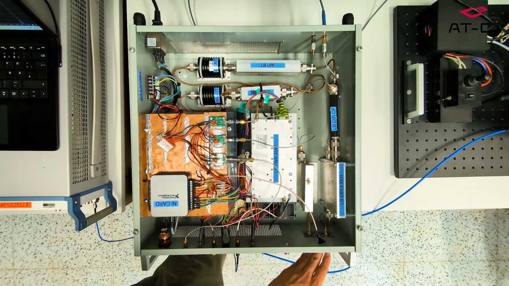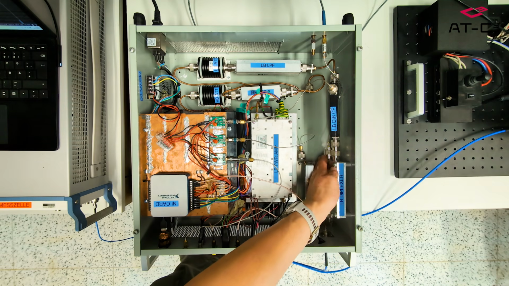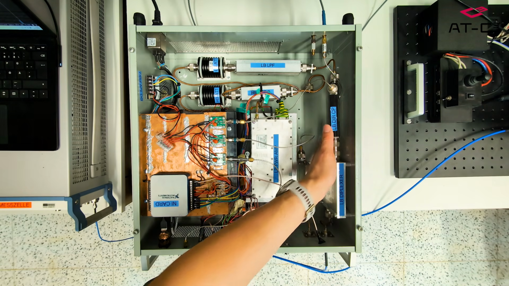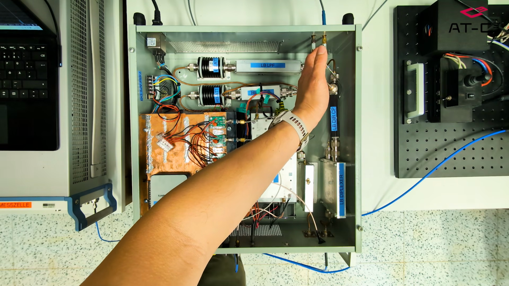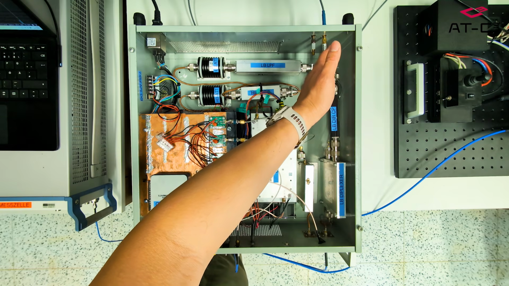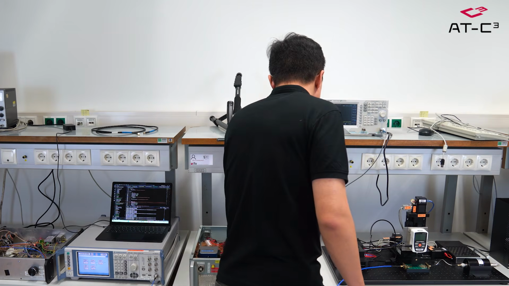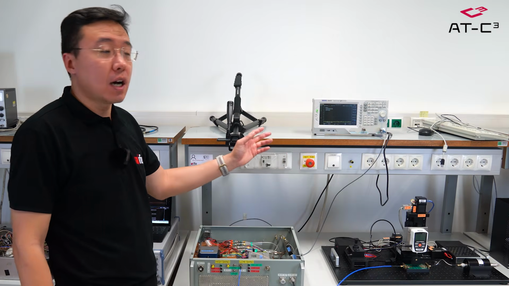The reflected harmonic comes back to this port, and is then separated by the duplexer to the high band port. We add an additional high-pass filter over here to reduce the fundamental signal even further, because the power we're sending forward is too strong. And after that, it goes into a spectrum analyzer to measure the reflected harmonic.